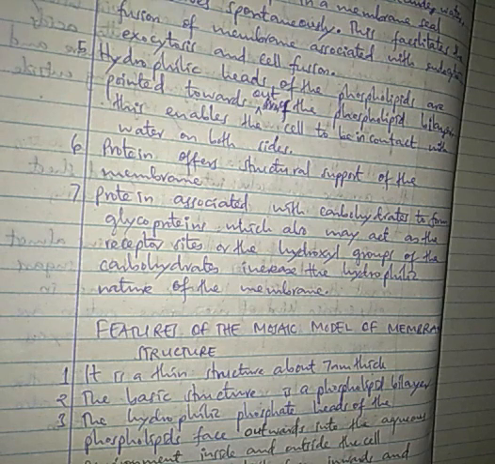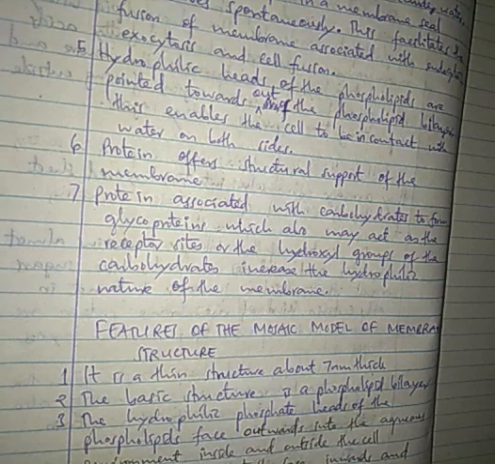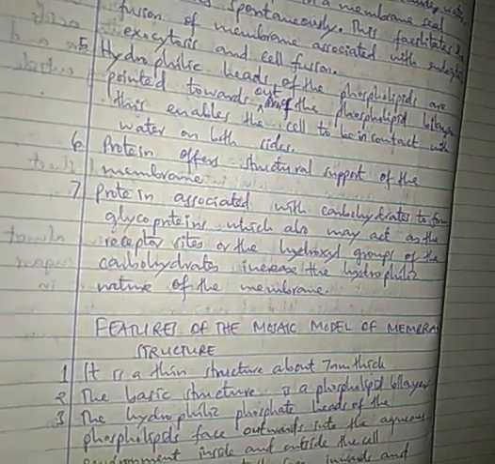Ya sita, protein offers structural support of the membrane. Protein manake ambazo zimekuwa associated katika phospholipid. Ya saba, protein associated with carbohydrate to form glycoprotein, which also may act as receptor sites of the hydroxyl group of the nature of the cell membrane.